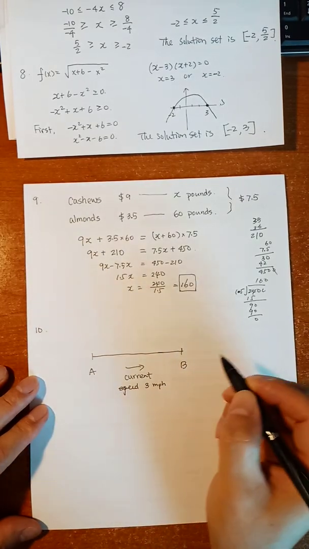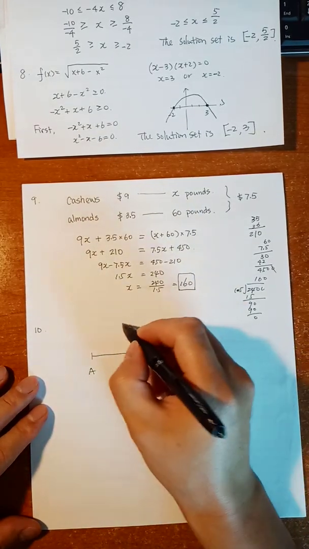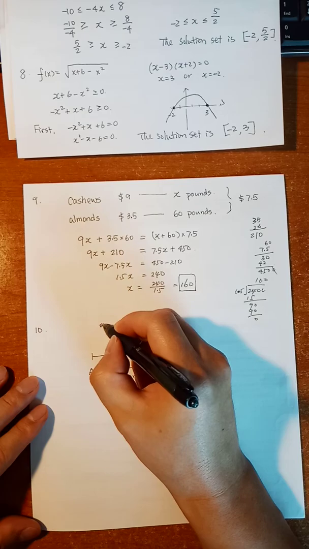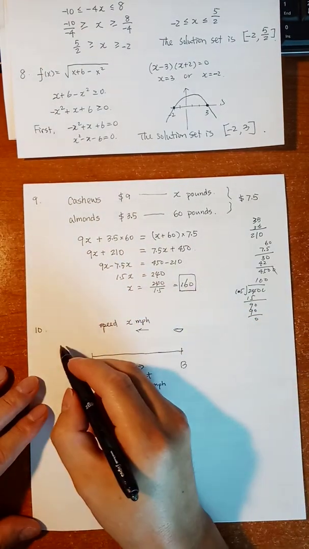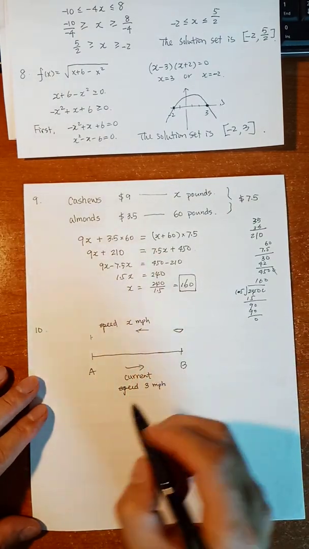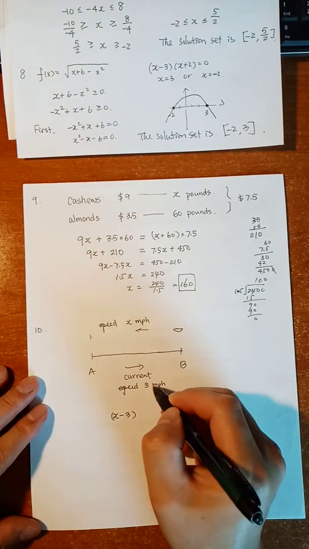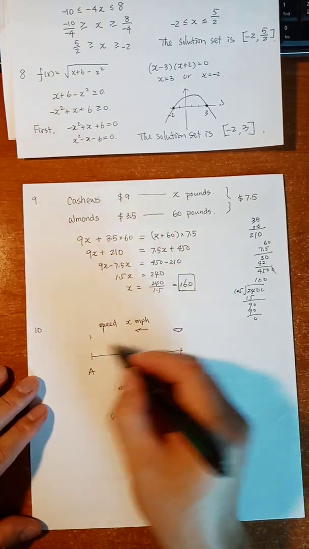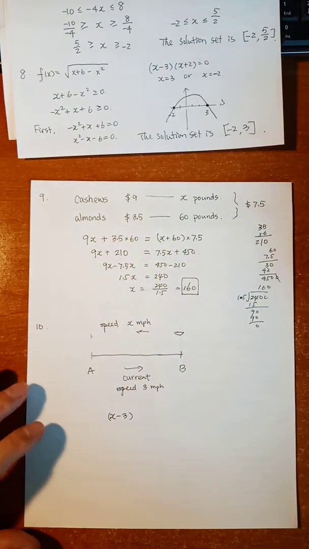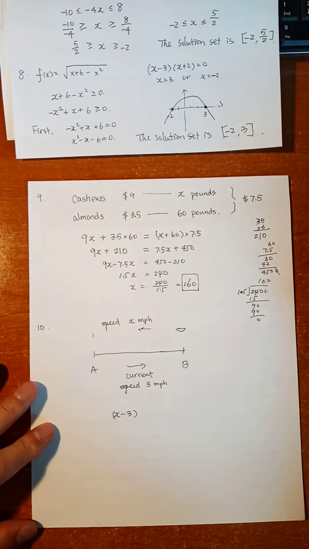First, this motorboat goes this way. What is the speed? We don't know, x miles per hour. Going upstream, it is against the current, so the speed should be x minus 3. The speed of the motorboat minus the speed of the current is the speed of the motorboat relative to the bank. And how many hours does it take? It takes 5 hours.